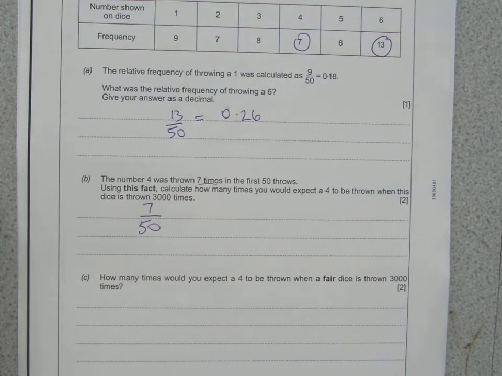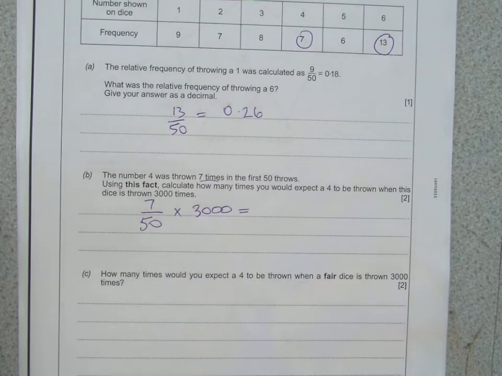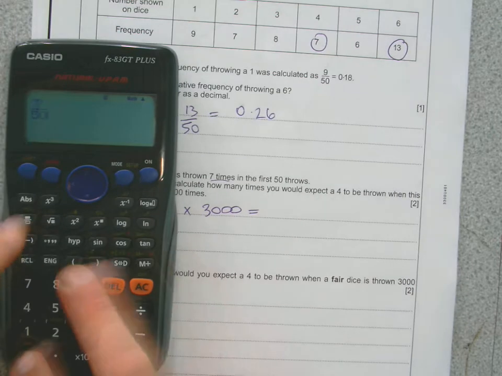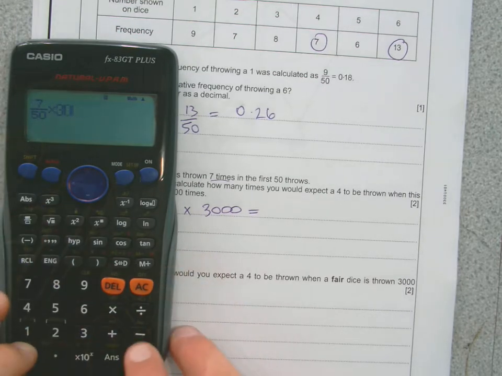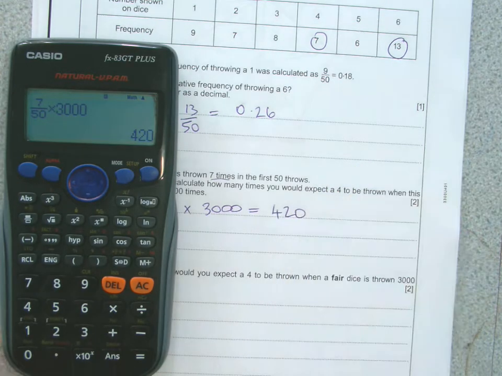Now, what we can do is use this probability to calculate how many times it'll come up over 3,000 times, and you just multiply the probability by 3,000, okay? That's one way of doing it, probability. So we've got 7 out of 50 times then the amount of throws, 3,000, okay? And you get 420, all right?